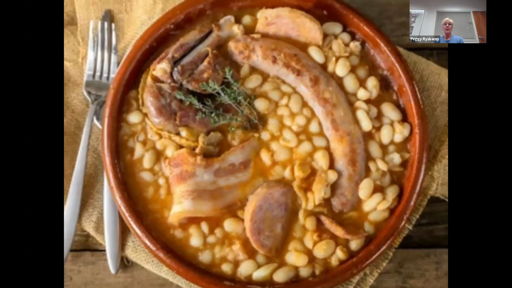So what they grew was what they ate. In France, this is a picture of a cassoulet, which is very famous in southern France. And basically, when you look at that, you see what they grew, what their animals were. And this was daily life. And it was also delicious.